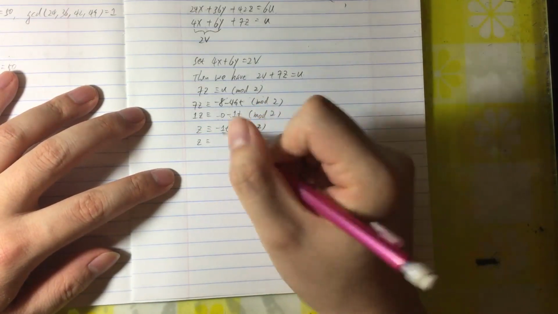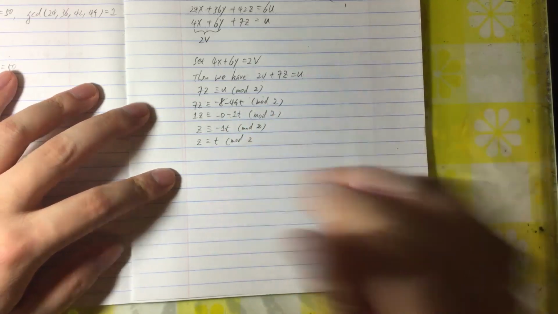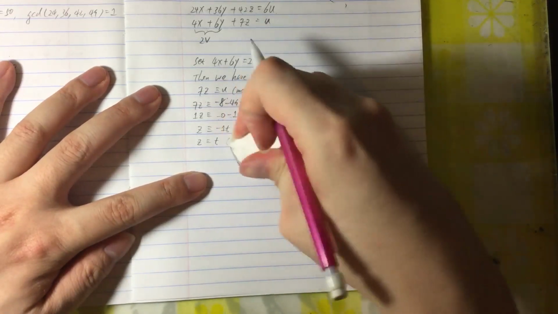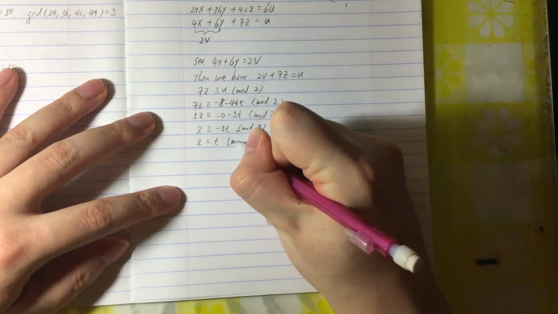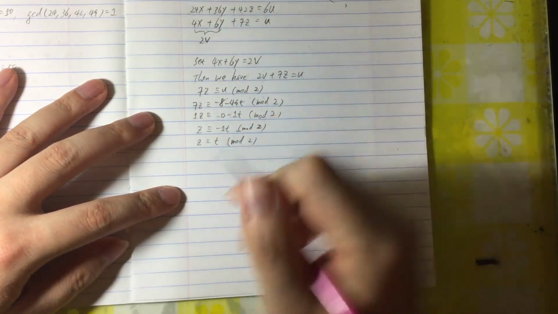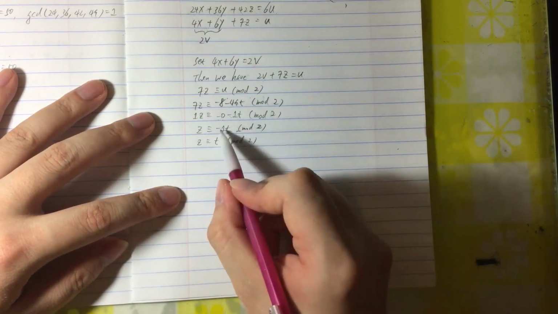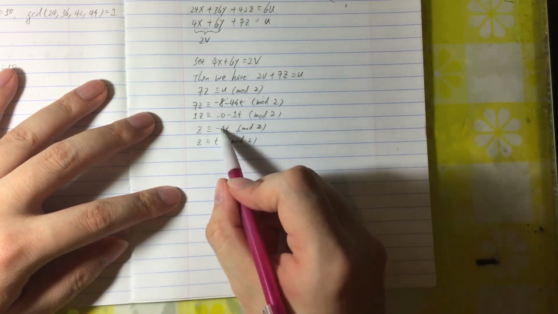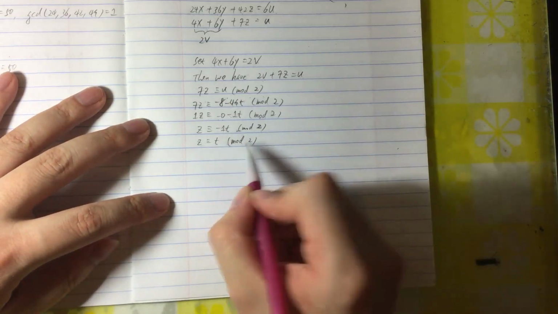So z is congruent to 1t, and 1t is the same as t. So z is congruent to t mod 2.